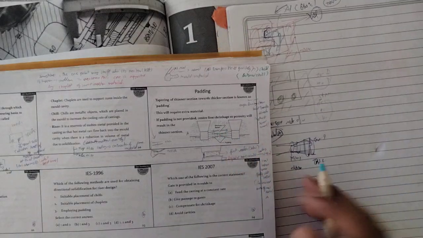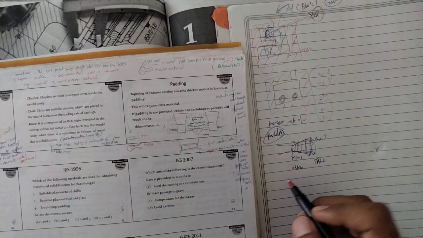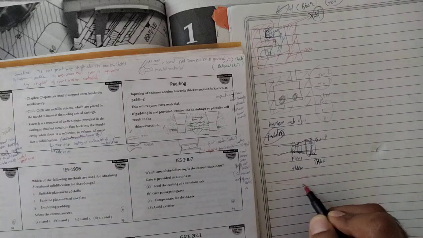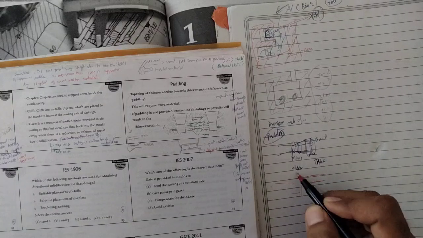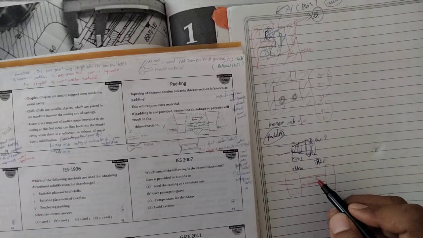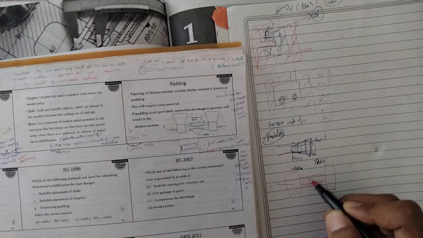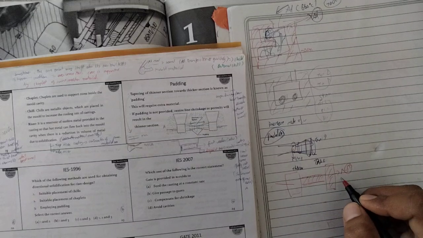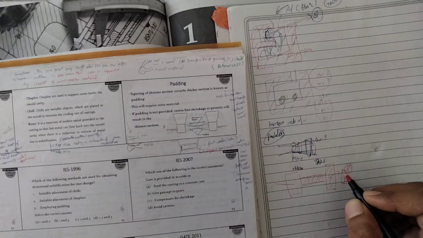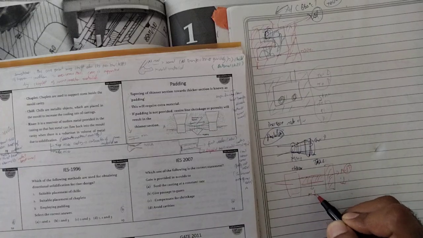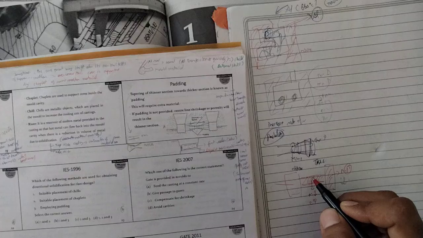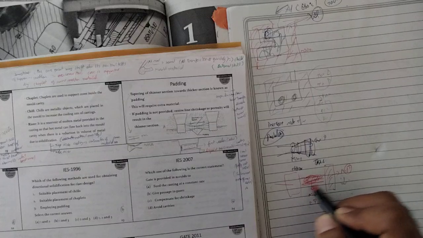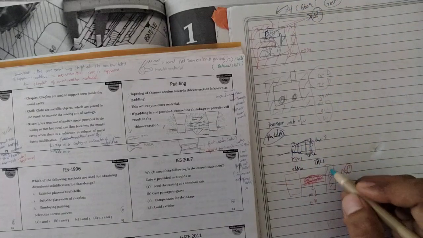So why I'm telling this is, for example, I'm placing it here, and you can see while I'm pouring, here the material is high, so the rate of cooling will be low. But here the material is very low, so the rate of cooling will be high. You can see the metal cools much faster here, but much slower there.